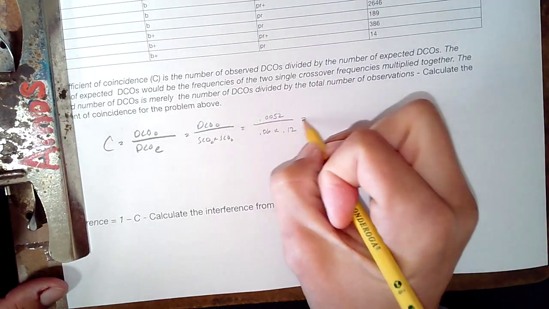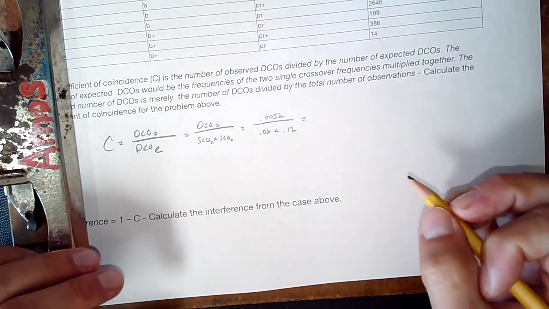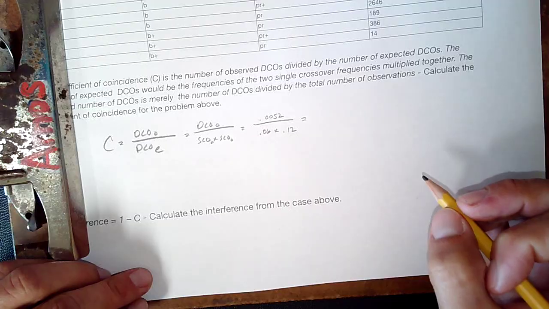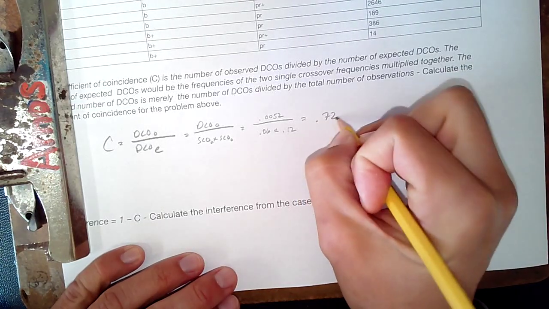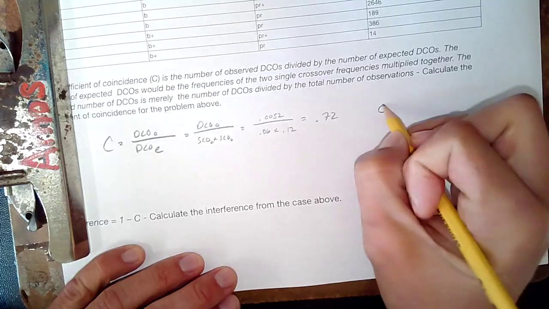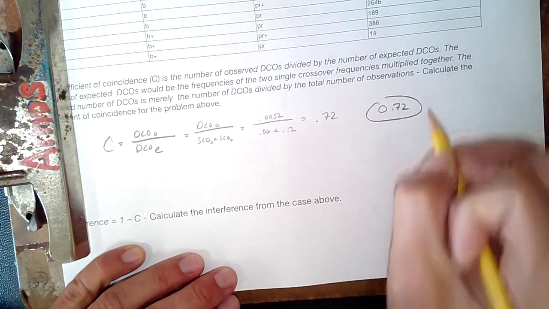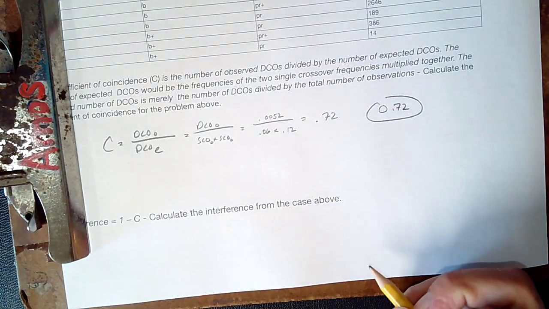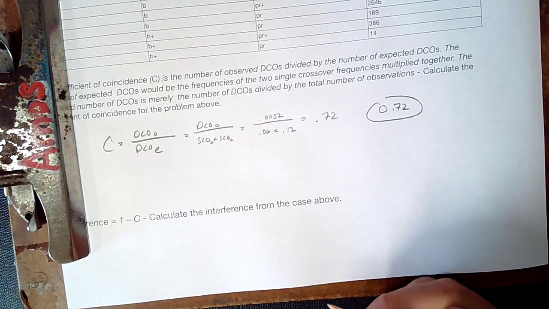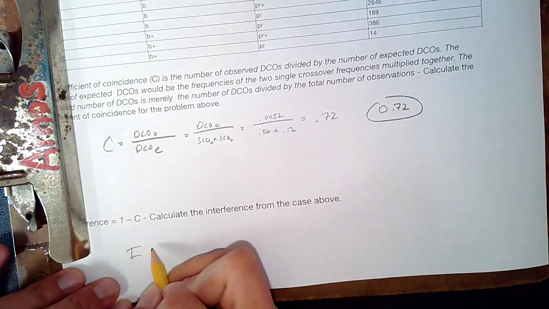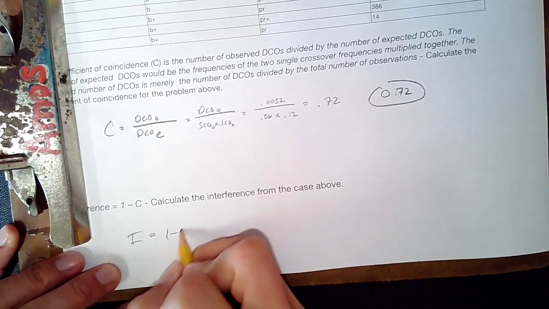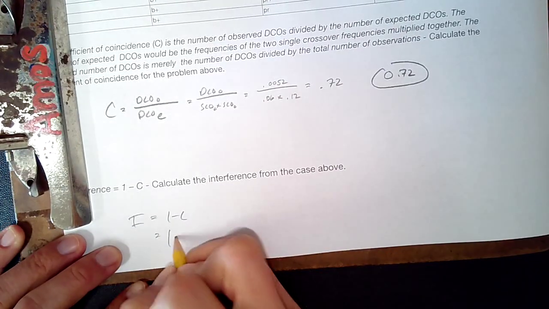Now that I got all my numbers, I just plug it into the calculator and solve. And when I do that, I'm going to get 0.72. That is C. Okay. Now that I got C, I can get my interference. Interference is easier. It's just 1 minus C. Well, I already know what C is.